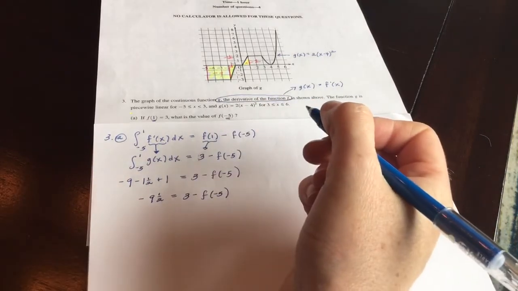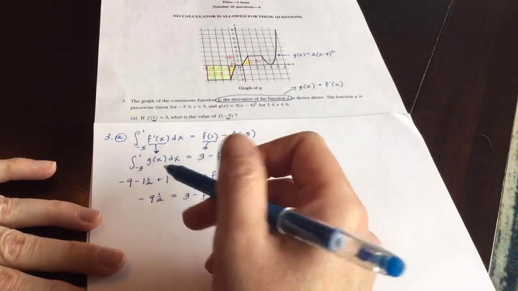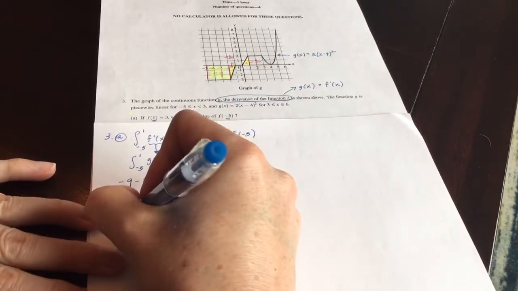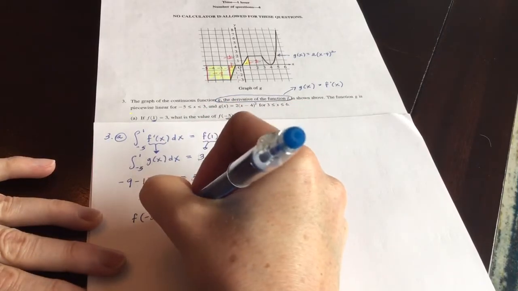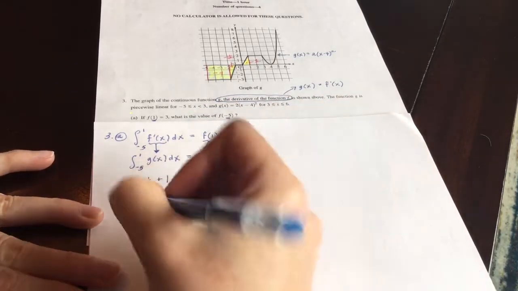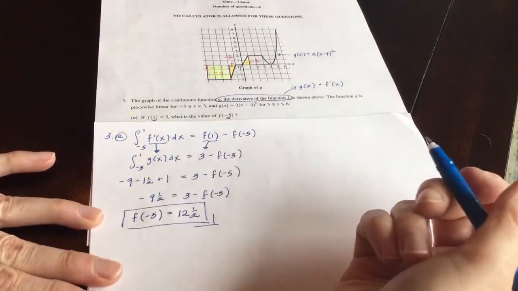And then just a little algebra, add the f of -5 over and add the 9.5 over, and you'd end up with f of -5 is equal to 12.5, which, yay, matches what they had on the scoring guidelines. Okay.